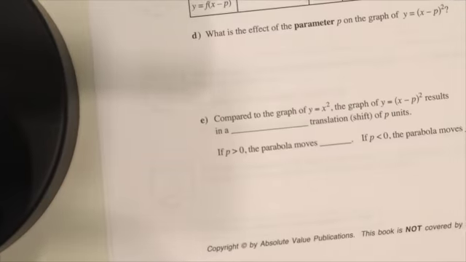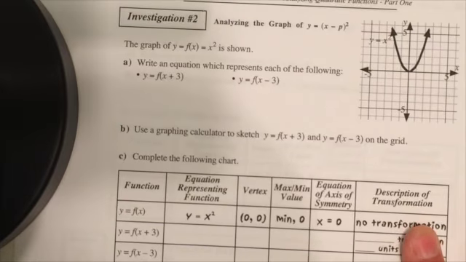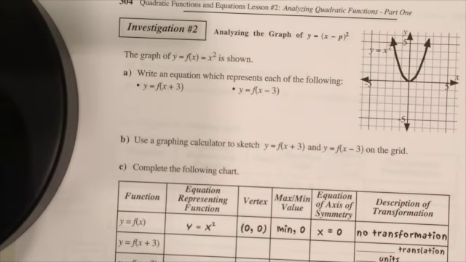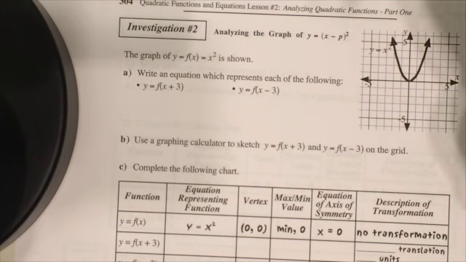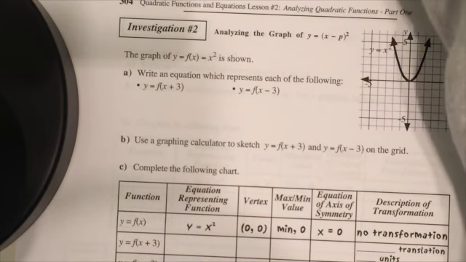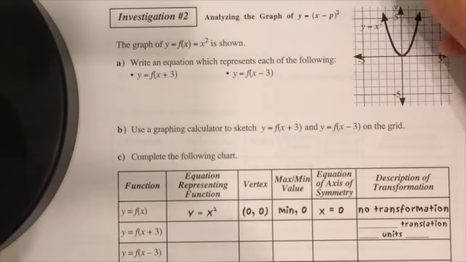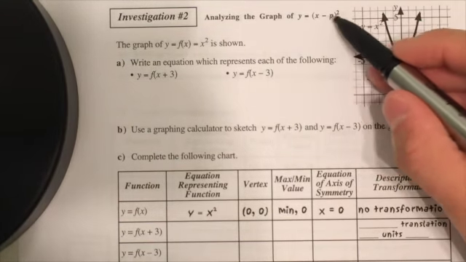Okay, so that should be pretty straightforward. All right, let's move on to what happens if we use our standard form of the equation, which is x minus p squared. Up to this point, we've been looking at one equation, x squared, and we've made some changes to that equation depending on different parameters, those parameters being positive 3 or negative 3, or in some cases, just a variable q. So now let's look at this graph that's given to us. It's x minus p squared.